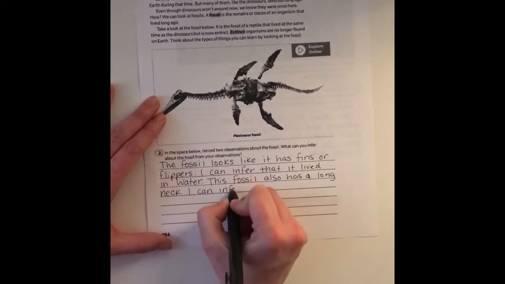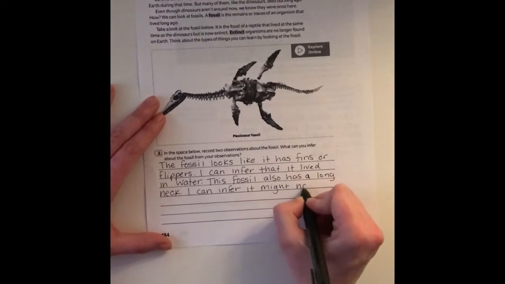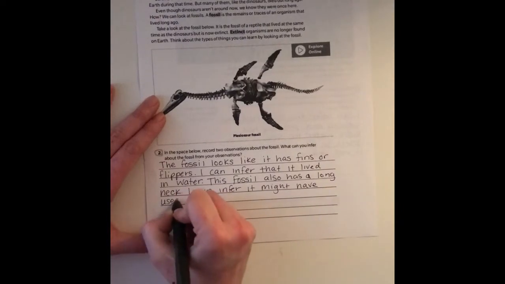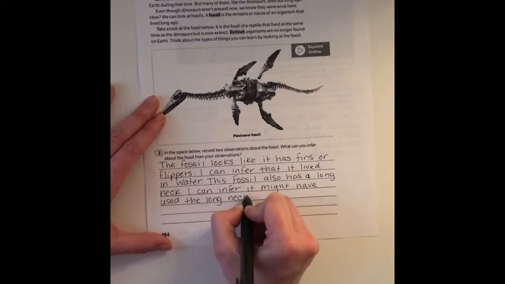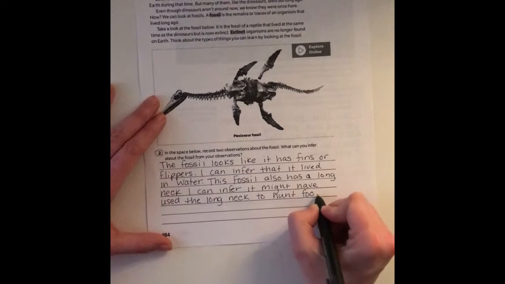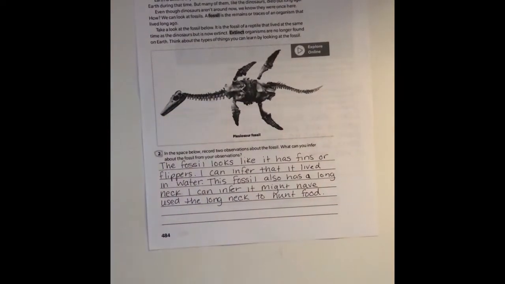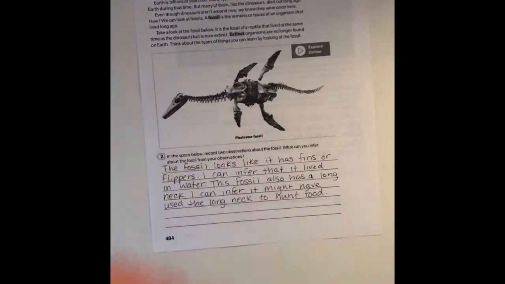I can infer it might have used the long neck to hunt food. And that's something that we started talking about in lesson 5 of science, which is animals, looking at the structure and the function. So the structure would be the long neck, and I'm inferring that its function would be for the animal to search for food.